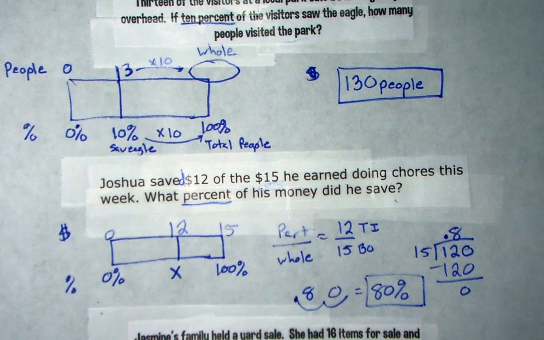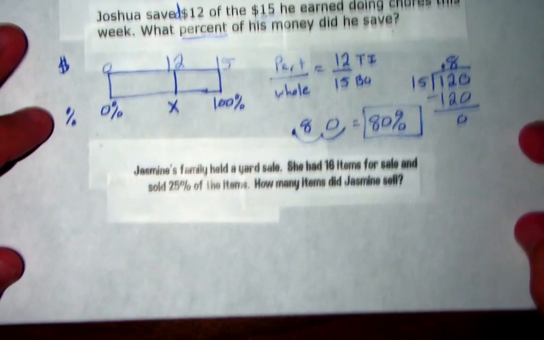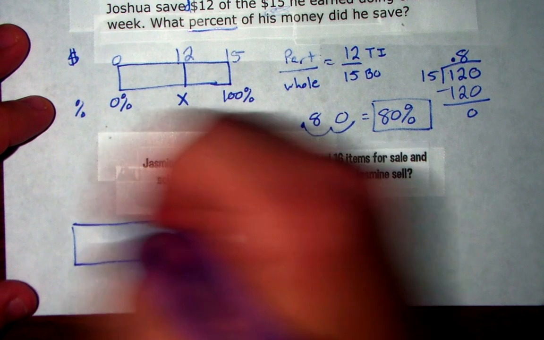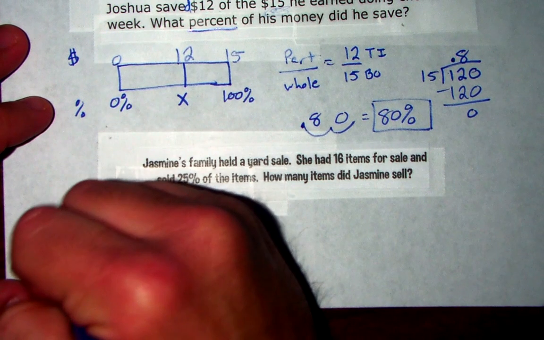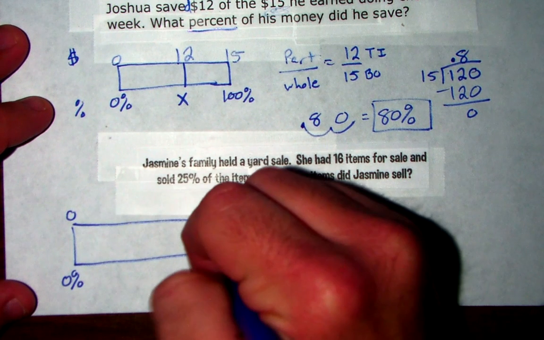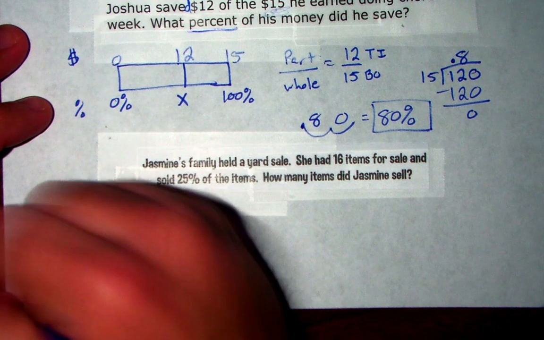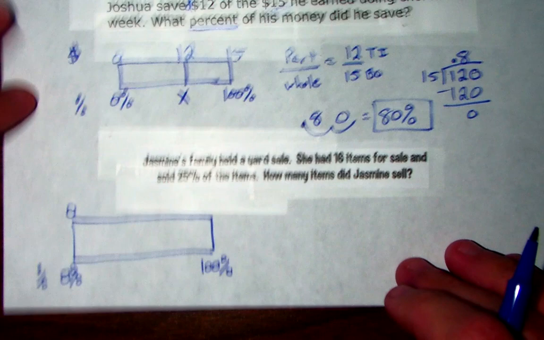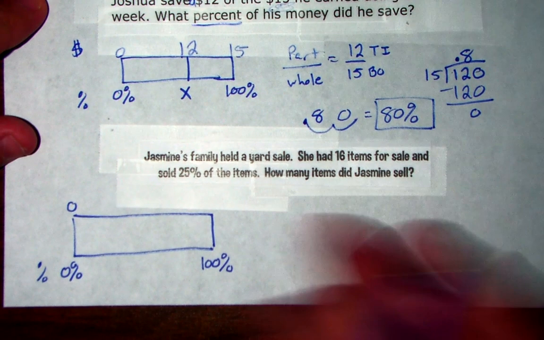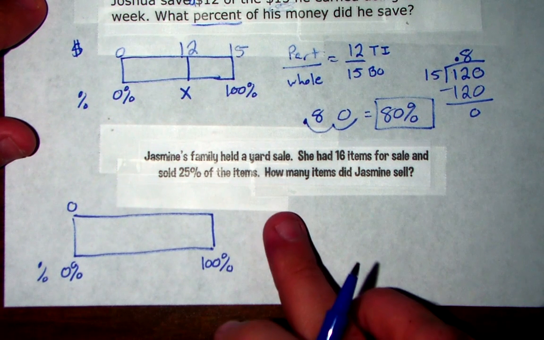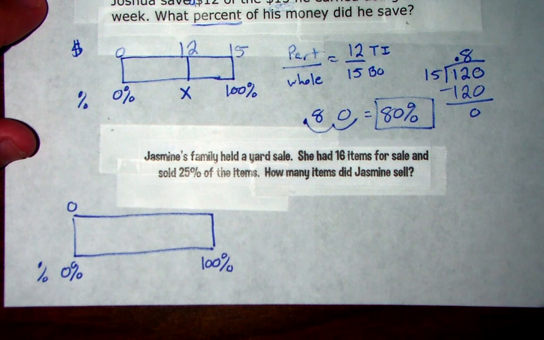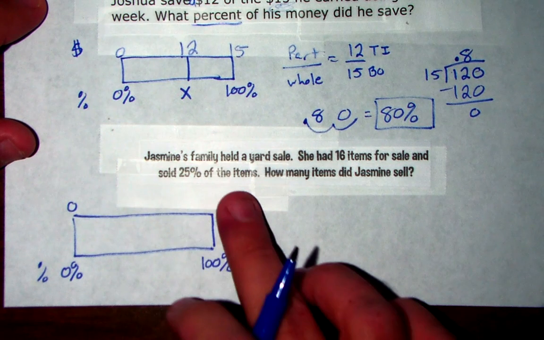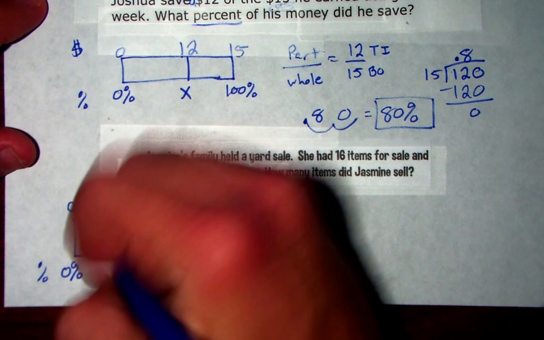All right, guys, let's do one more example. Again, before you start doing anything, percent bar. Jasmine's family held a yard sale. She had 16 items for sale and sold 25% of them. So it gives me 25%.